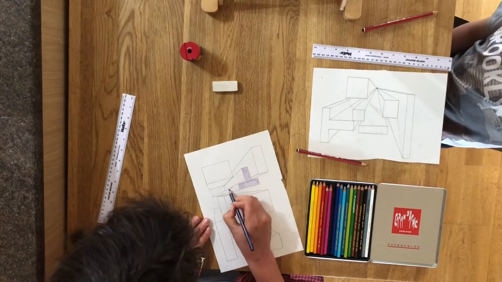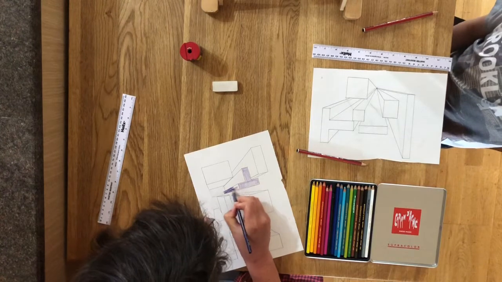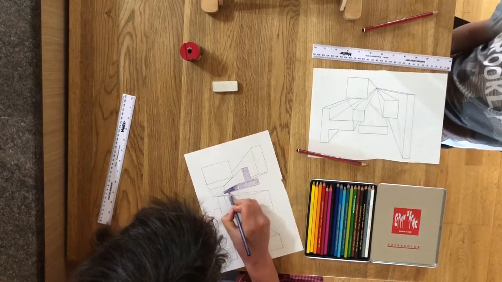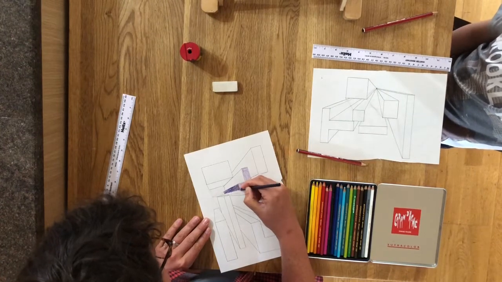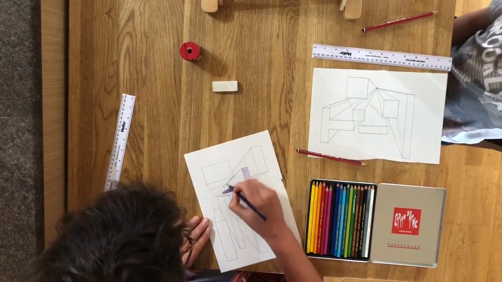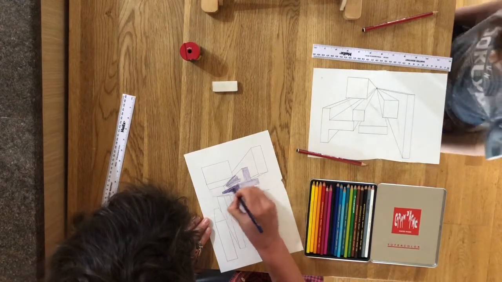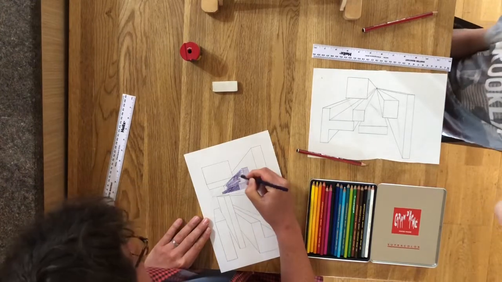Then what I would do is I'd then go a bit darker on the side. Not completely dark. And then on here, I'd do the same shade, because it's the same side. Like that.